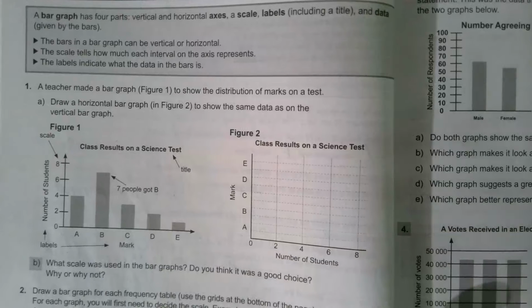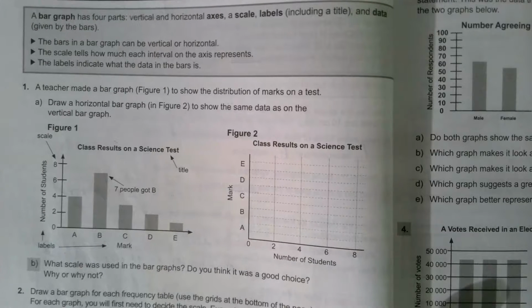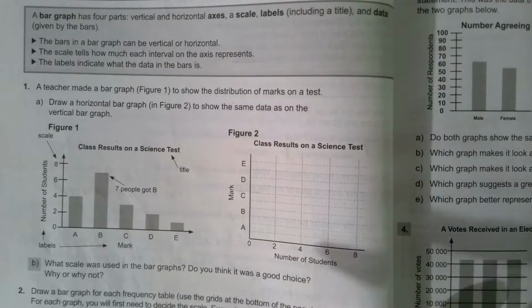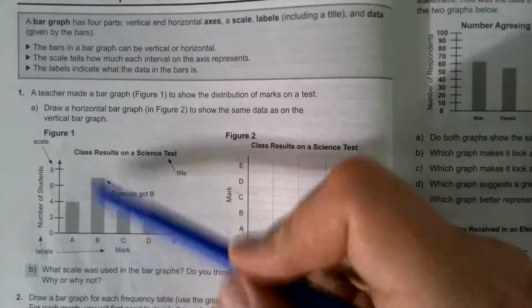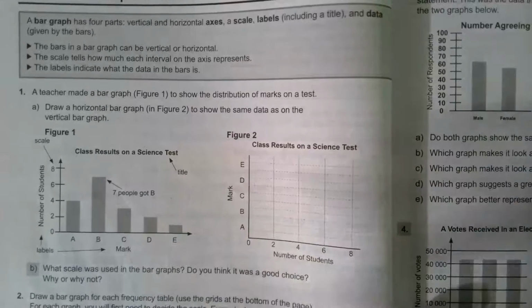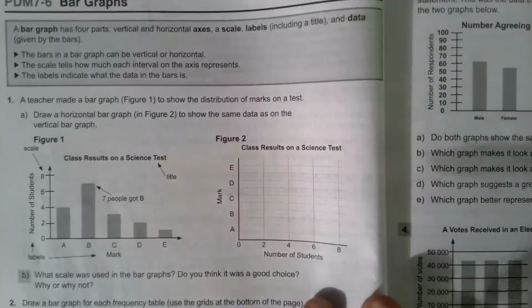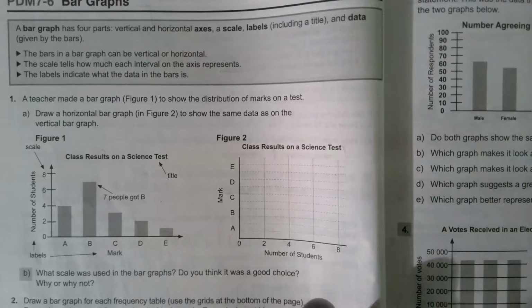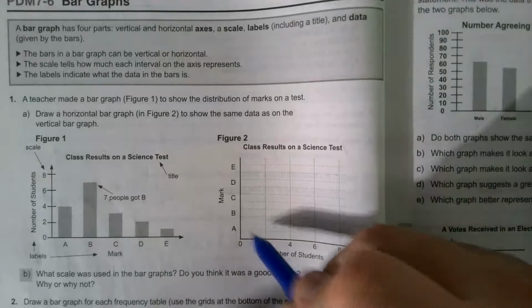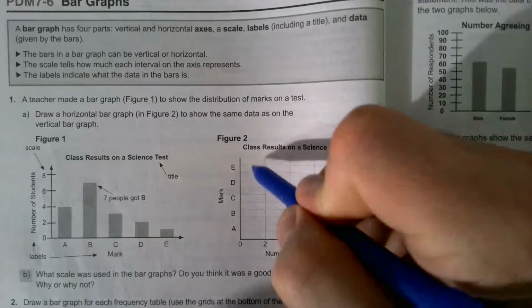So we have a horizontal and a vertical bar graph, and they're asking us to complete the other one. Draw a horizontal bar graph in figure 2 to show the same data as the vertical bar graph. Vertical is indicating the way that the data is being presented. So I'm going to do the exact same thing, except in a horizontal method. E had the value of 1. So E is going to have 1.